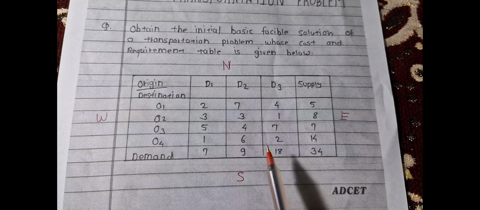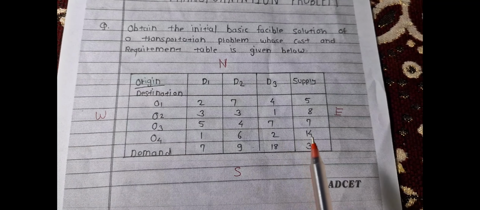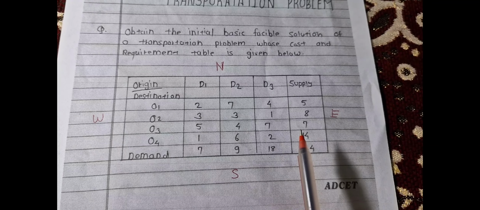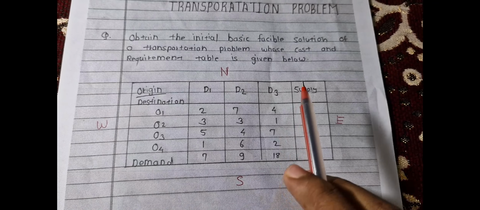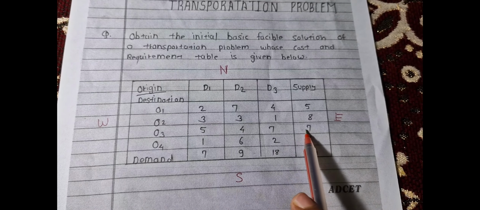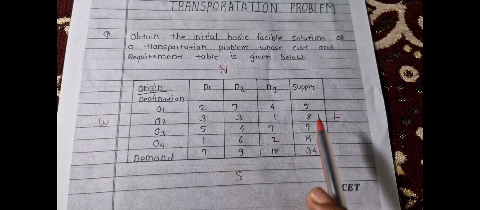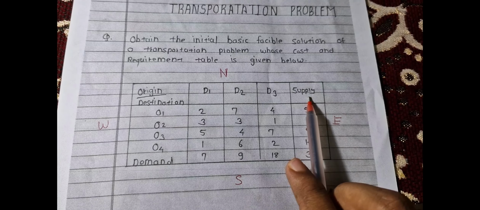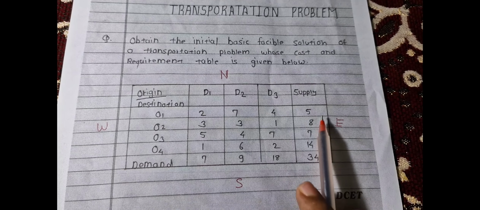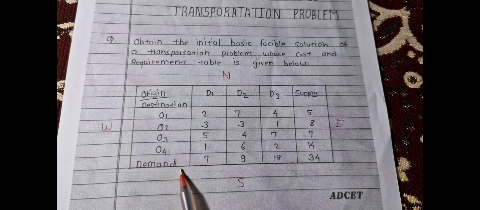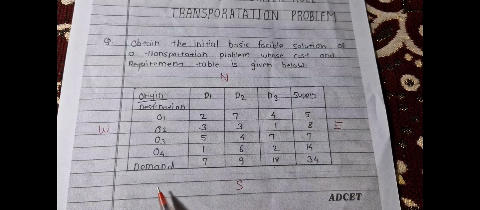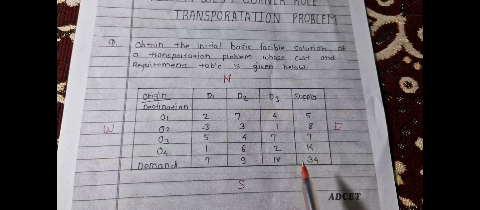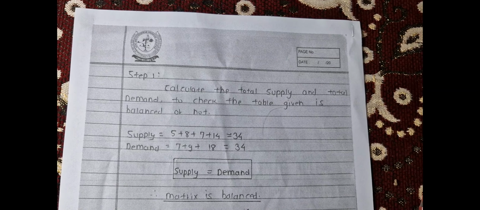In that, the first step is we have to find whether this matrix is balanced or not. How will we check whether this matrix is balanced? Here there is a separate supply column and a separate demand row. The total supply and demand should be equal.